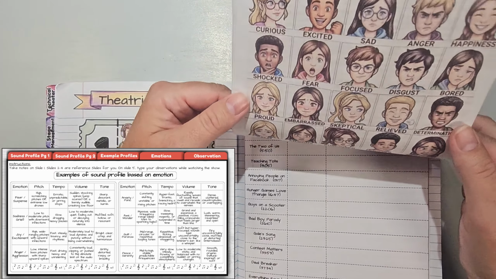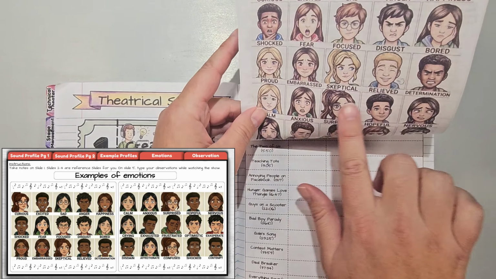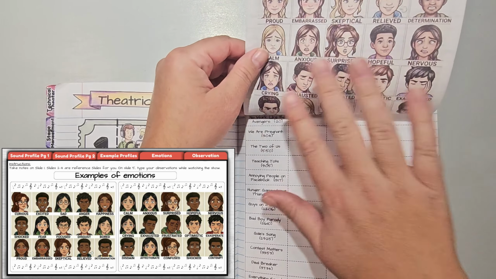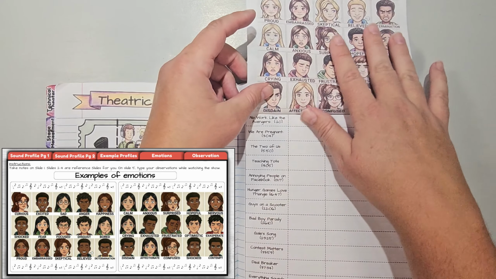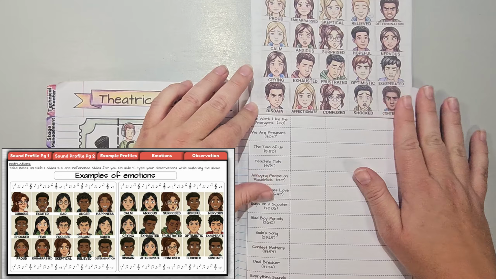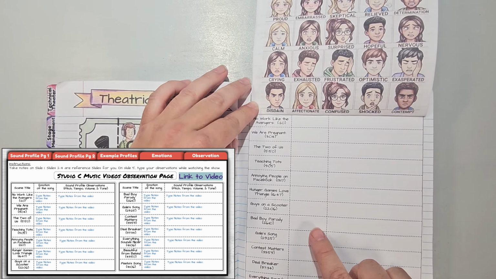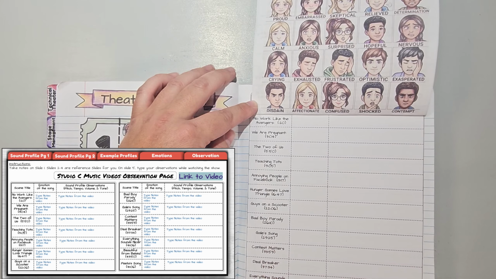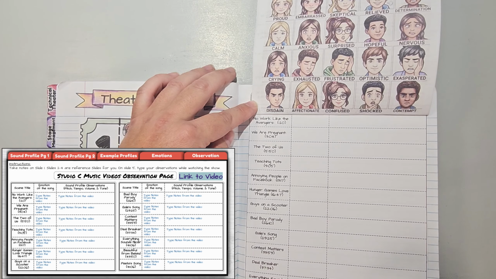But right here, we have a little picture that they can color if they want to of different emotions. This usually doesn't get colored. It's kind of a lot, but it is black and white and you can see that they have all these emotions. And then we watch a video of a bunch of different appropriate music videos. And then we have the list of the songs right down here. They're going to write down the emotion of the song here and how they would create the sound profile.